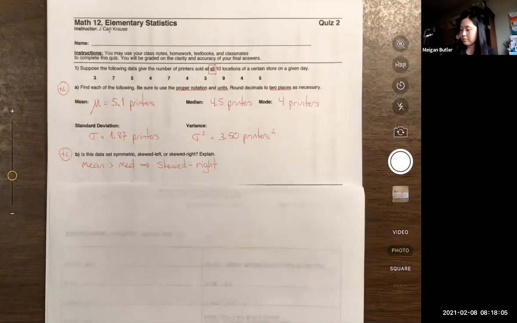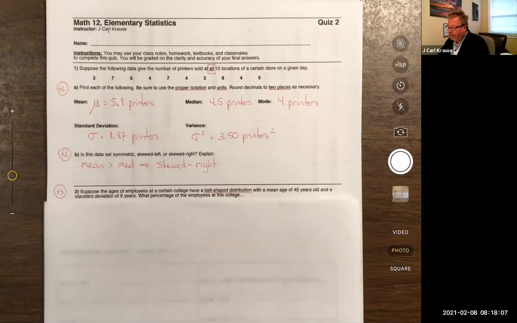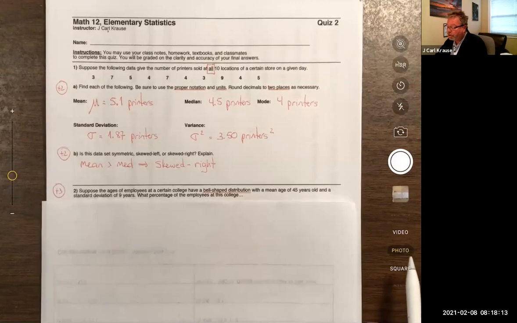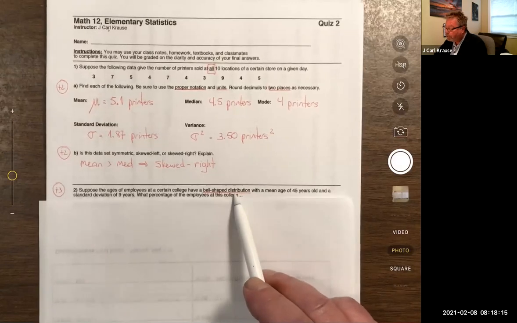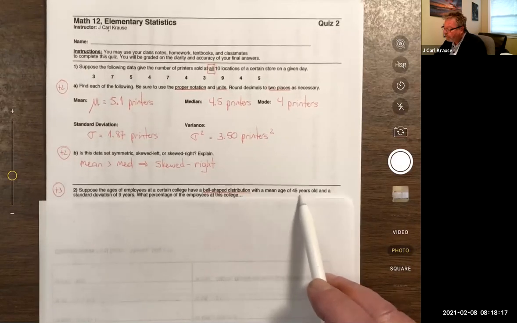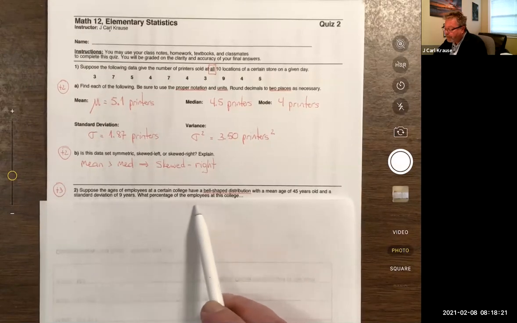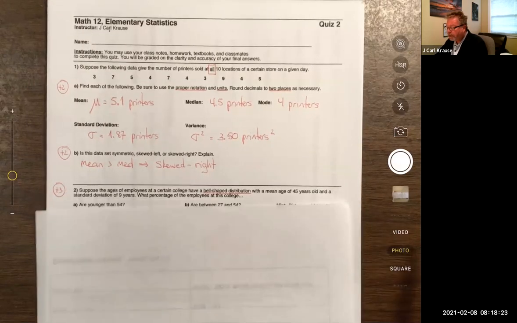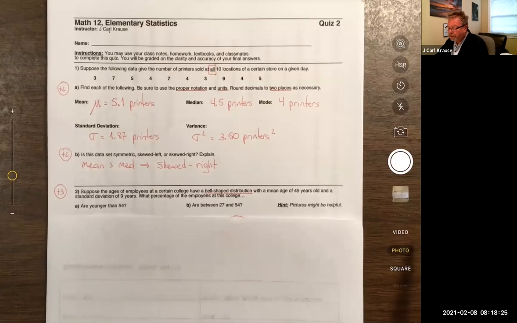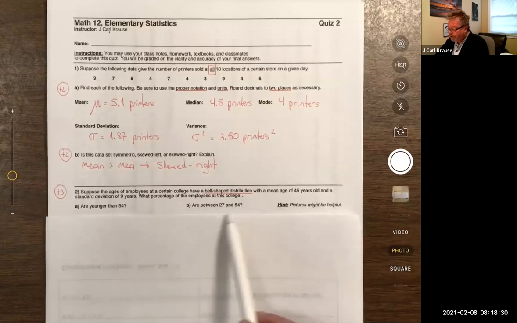Okay, so let's go on to this next problem. It says, suppose the ages of employees at a certain college have a bell-shaped distribution. That's key, bell-shaped distribution with a mean of 45 and a standard deviation of 9. What percentage of the employees at this college are younger than 54, and are between 27 and 54?